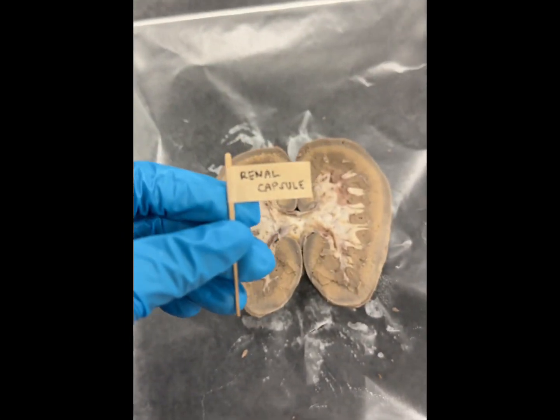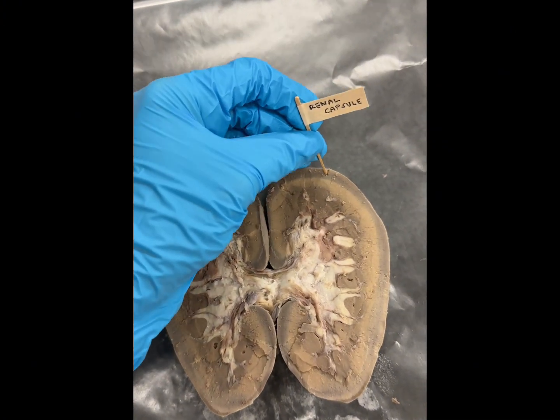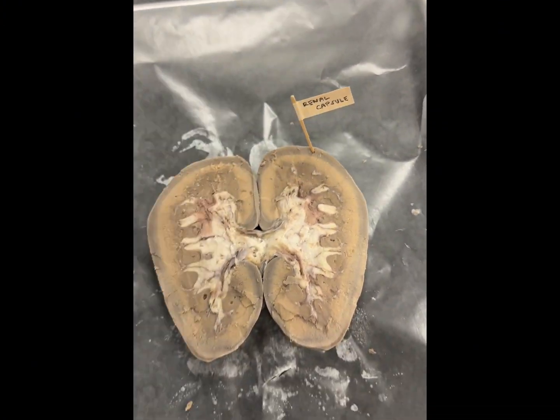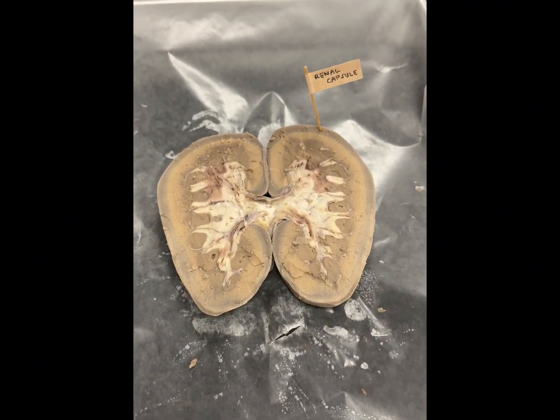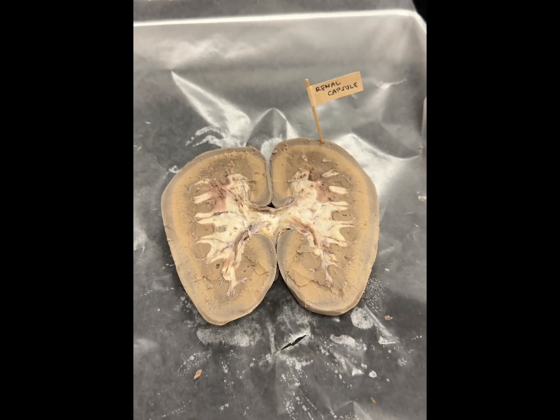Hi, I'm Dr. Lee, and today we'll be showing you the functions and the parts of the kidney, as well as urine formation. This is the renal capsule. It's where the nephron starts. It supports the mass of the kidney and protects the vital tissue.